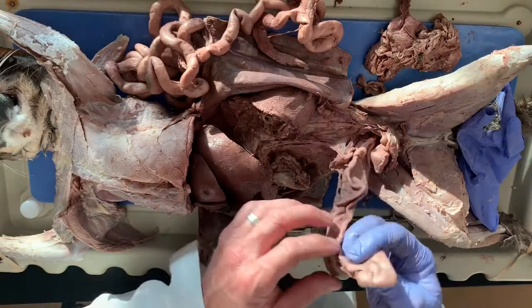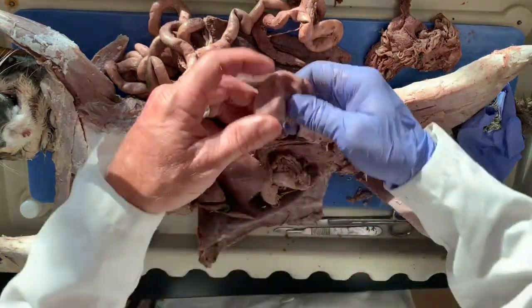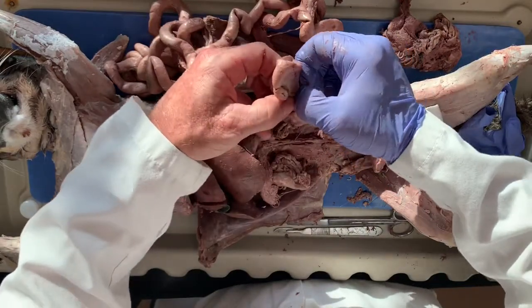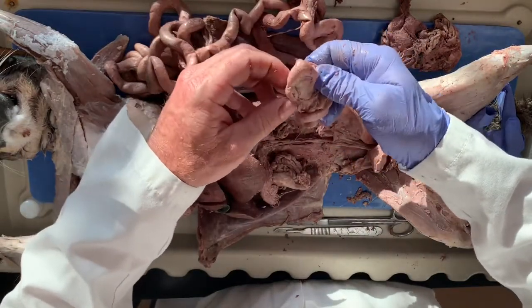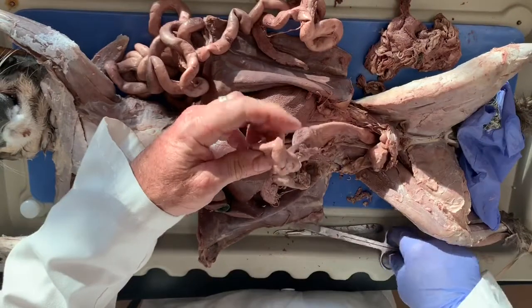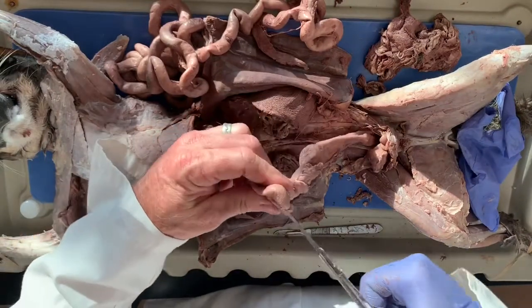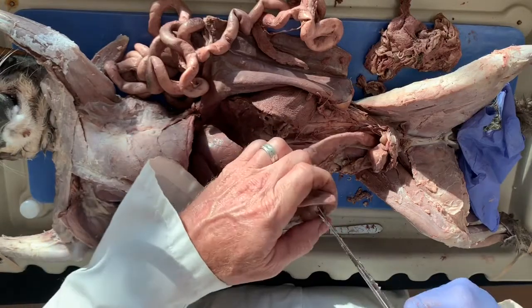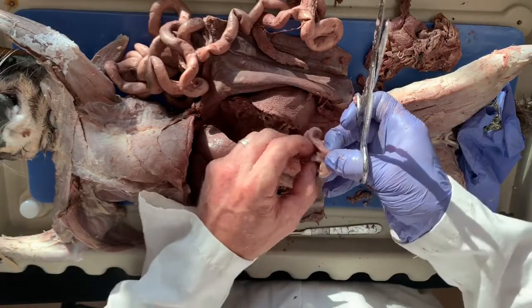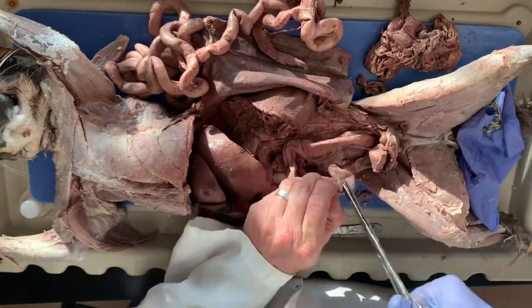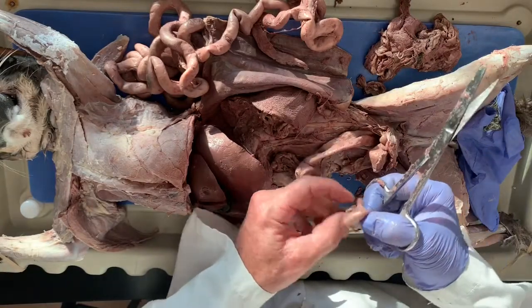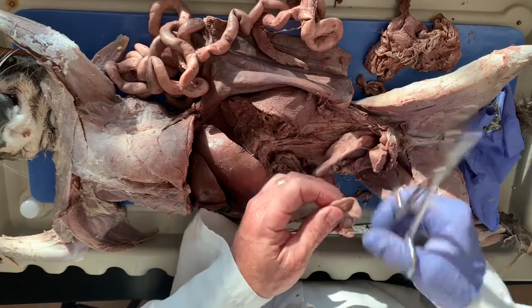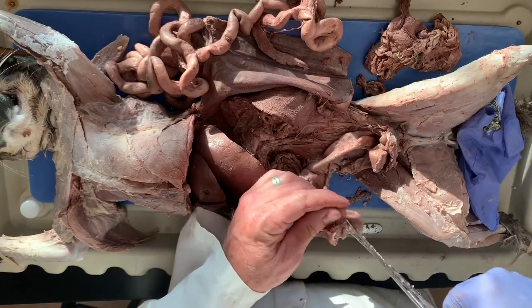And here is the large intestine, and I can kind of open this up and you guys can see the interior a little bit. So we're going to go through here, through the cecum, can't seem to get in there. There we go.